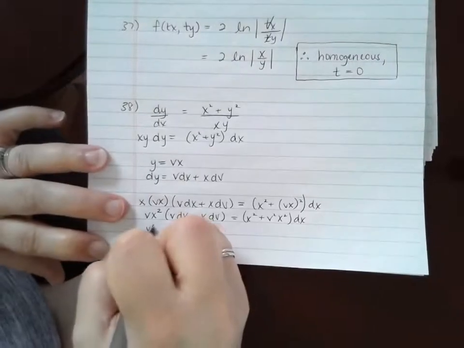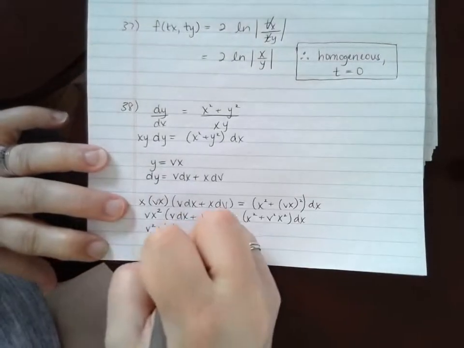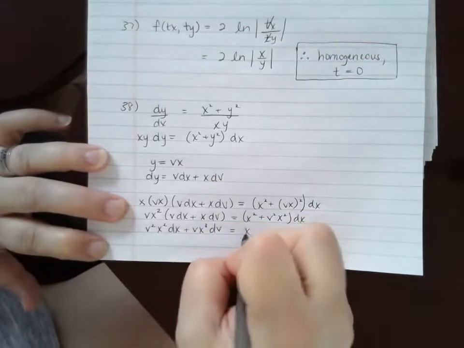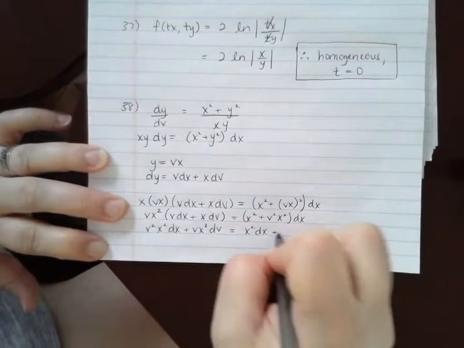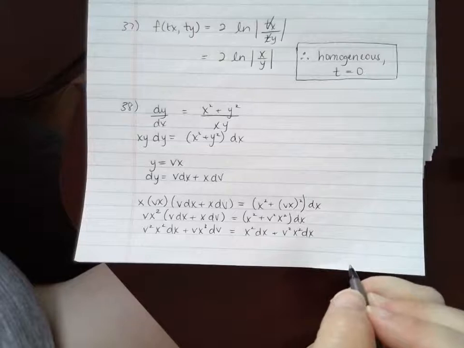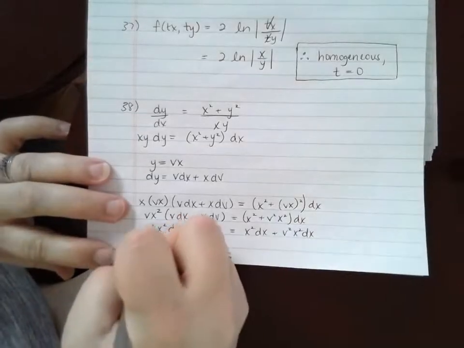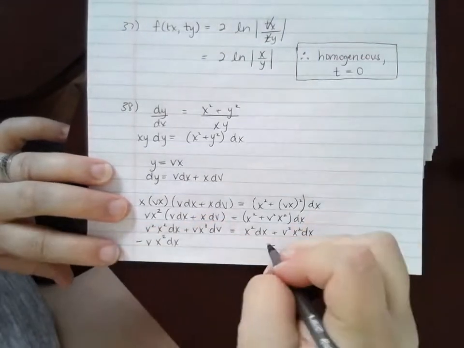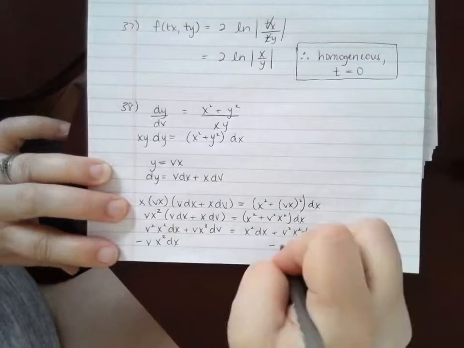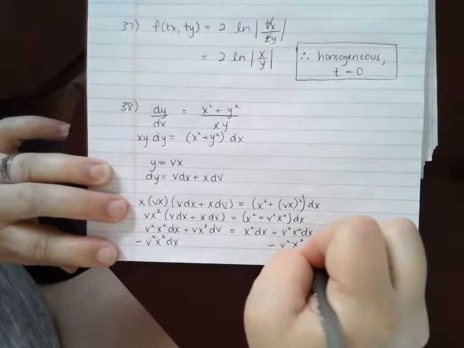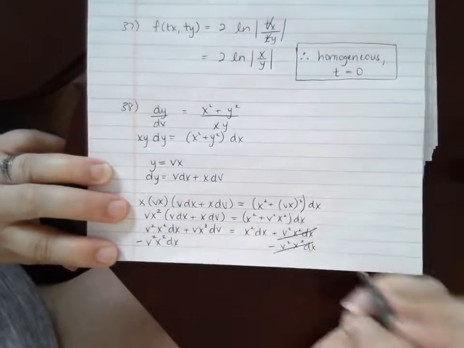Okay, I get v squared x squared dx plus vx cubed dv equaling x squared dx plus v squared x squared dx. I'm going to put all of my x's on one side, all of my v's on another, or at least my dx's and my dv's, which means I'm going to move this dx over because all the other dx's are on this side. And you can see that that's going to cancel.